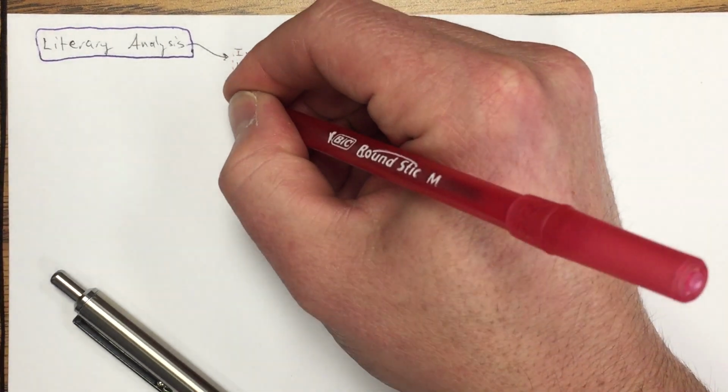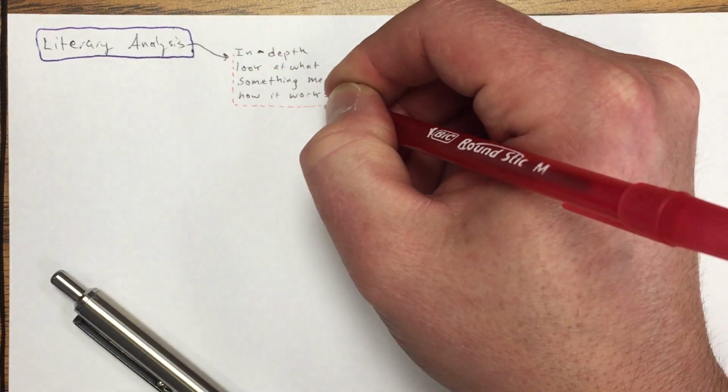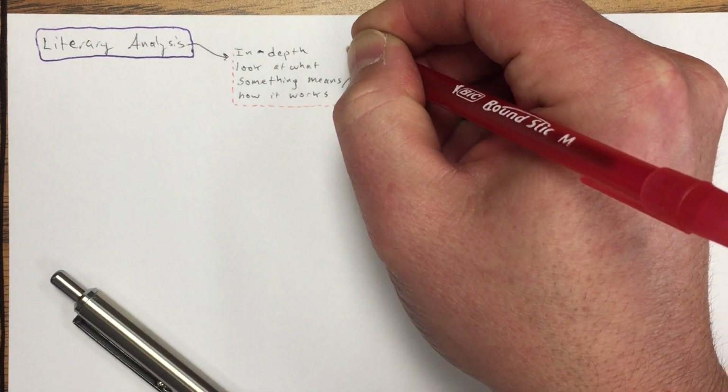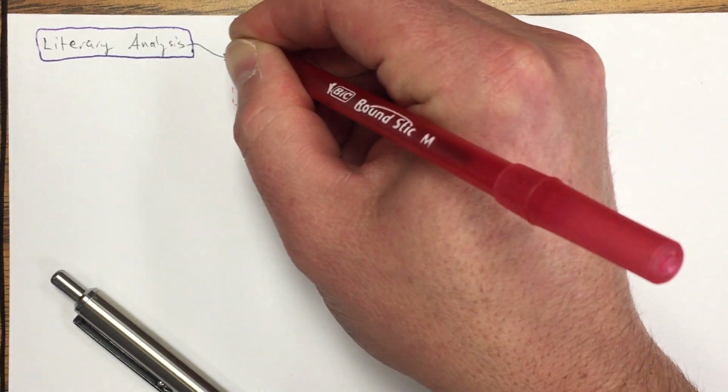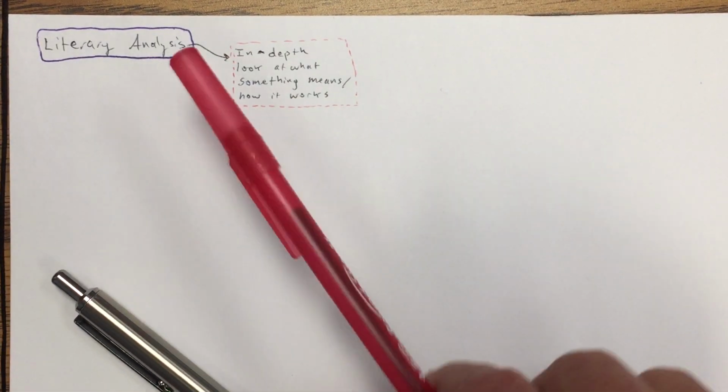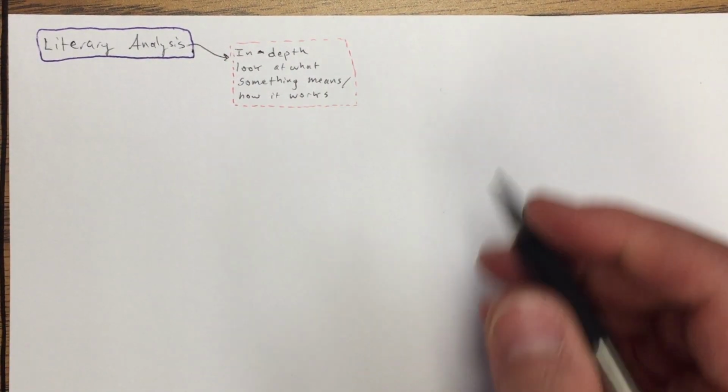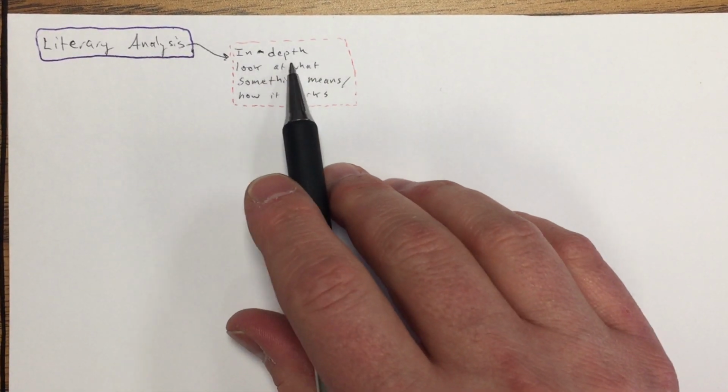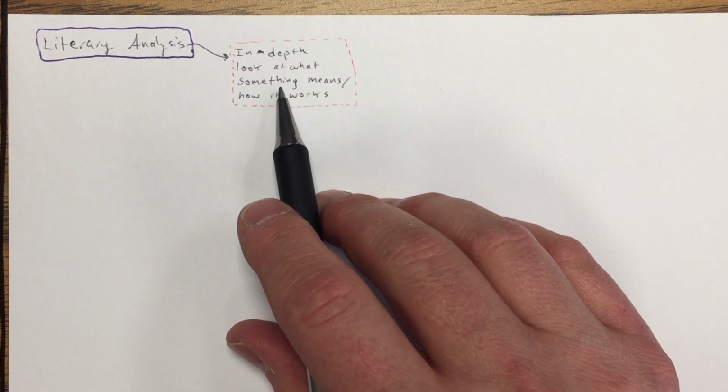I hope you've got your favorite colors with you. Your colors don't have to be the same as mine, but it's good if you have different colors because, I mean, do I even need to explain why? Nah. So a literary analysis is an in-depth look at what something means.